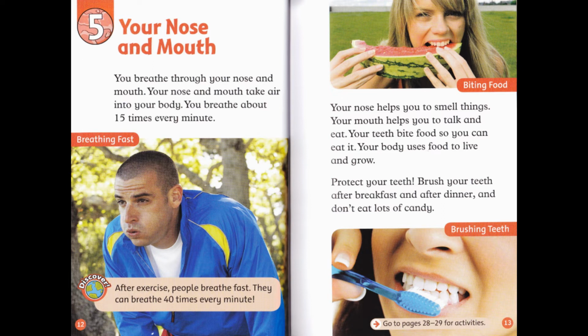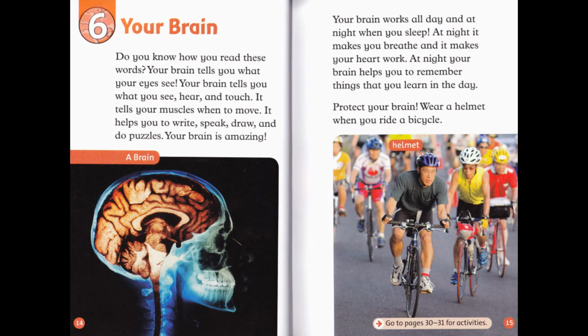Chapter 6. Your brain. Do you know how you read these words?